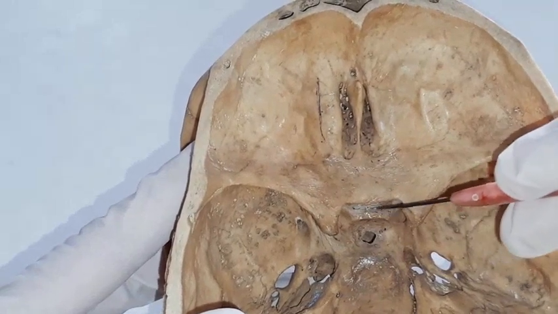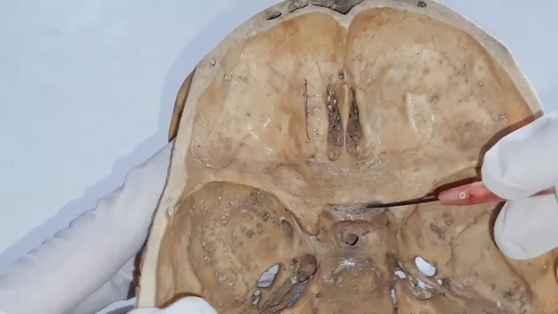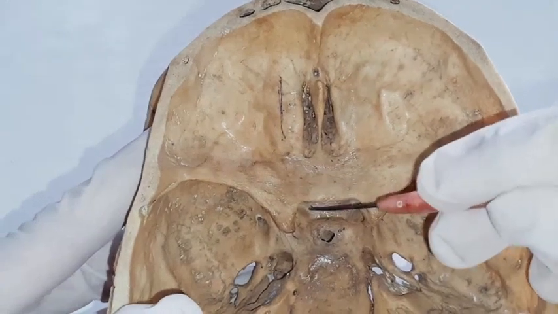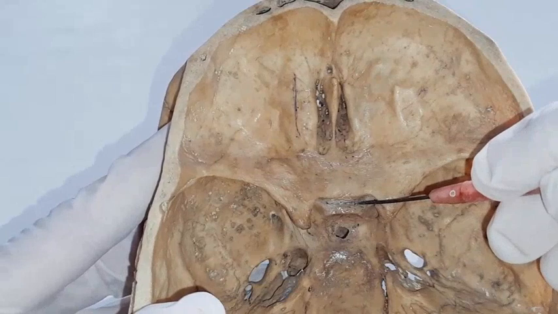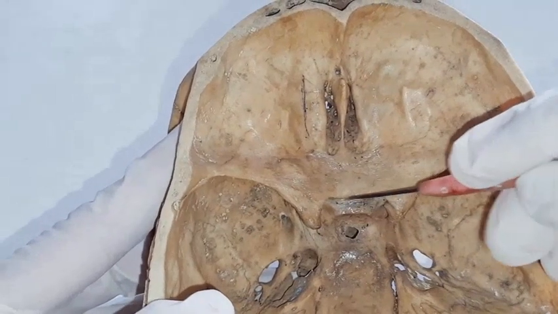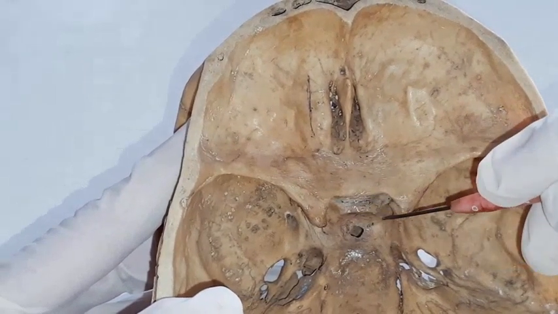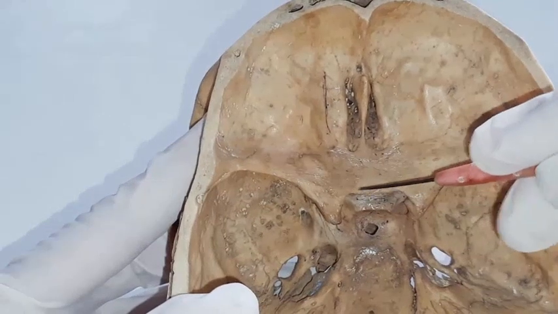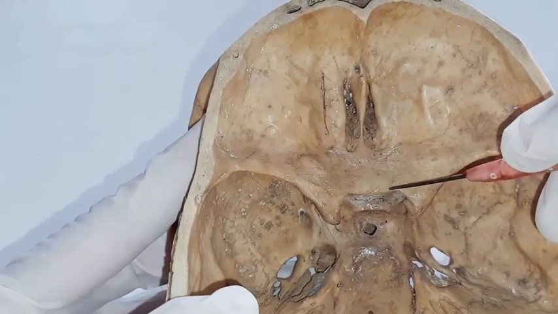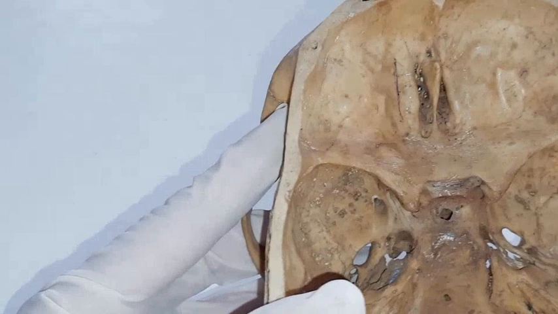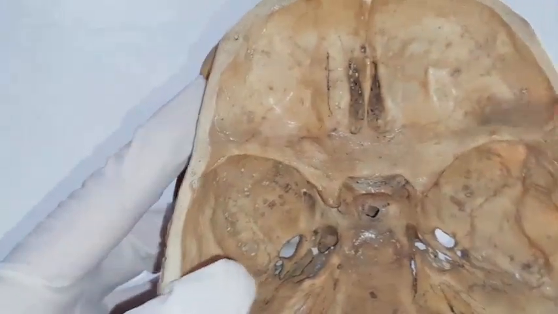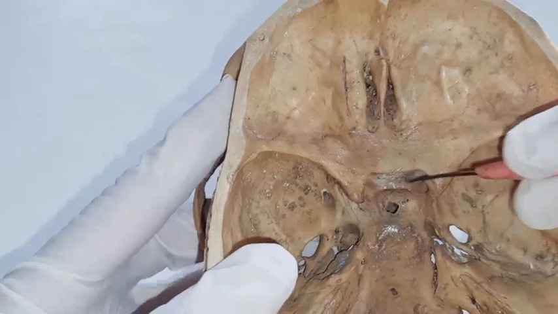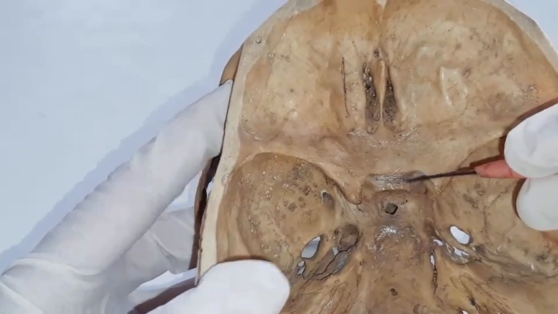In the midline, you are seeing a shallow groove. This shallow groove is called the sulcus chiasmaticus. The sulcus chiasmaticus has an anterior border and posterior border. This is the anterior border of the sulcus chiasmaticus. Now, remember, this sulcus chiasmaticus does not lodge the optic chiasma.